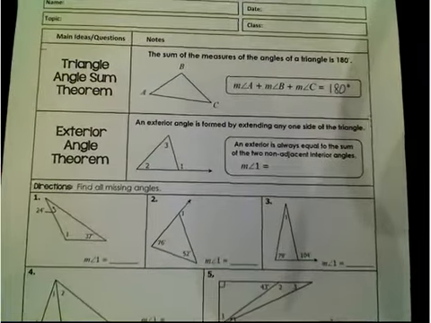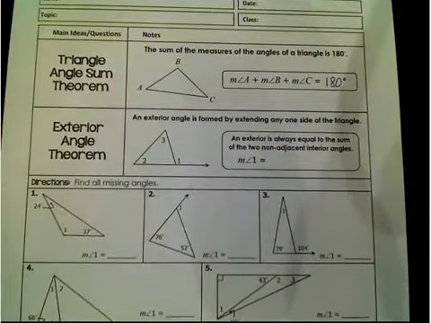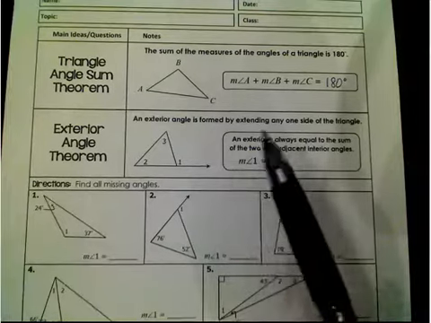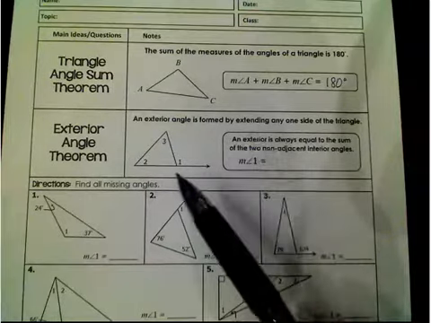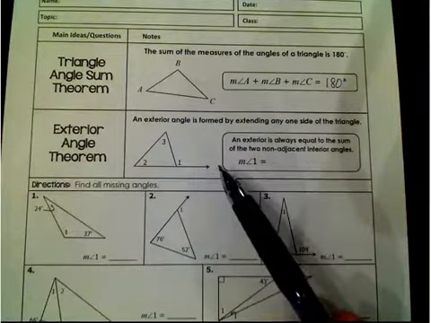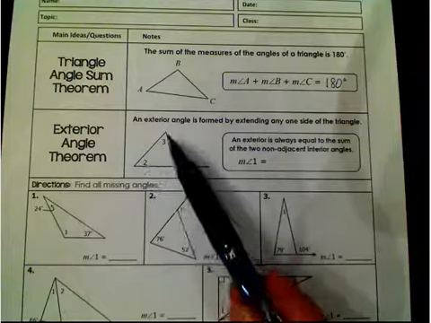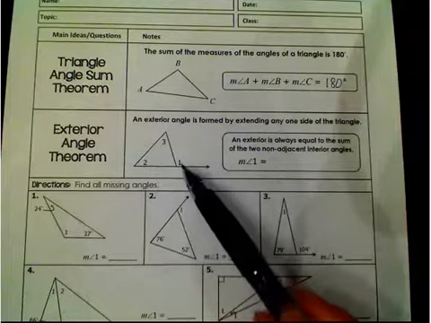The exterior angle theorem is something that follows from the triangle angle sum theorem, and that says an exterior angle that is formed by extending any side of the triangle is equal to the sum of the two non-adjacent interior angles.